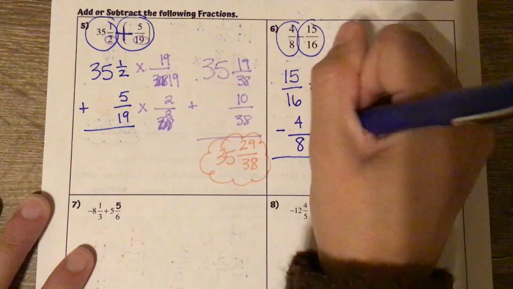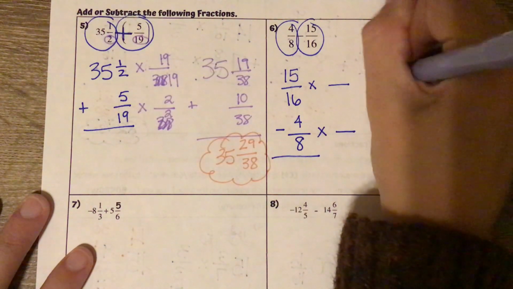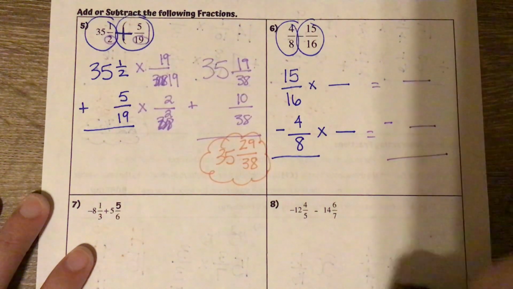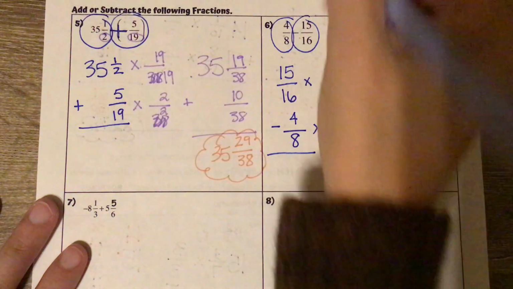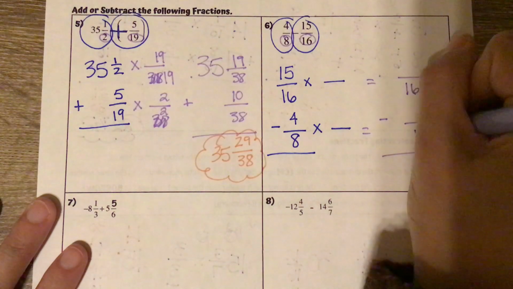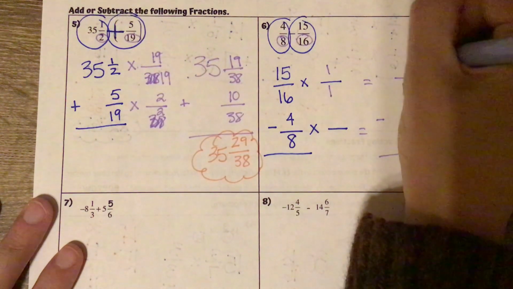I'm going to multiply by something to get our new fractions that we are going to subtract. 16 and 8, their least common denominator is 16. So 16, we're just multiplying by 1 to keep it the same.